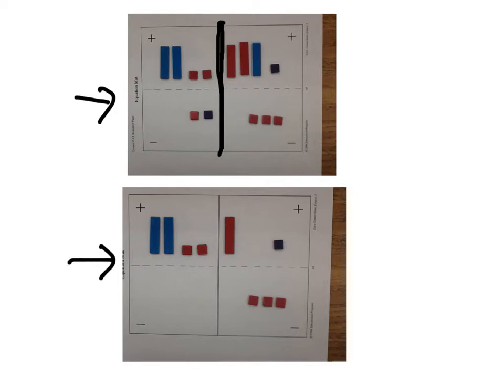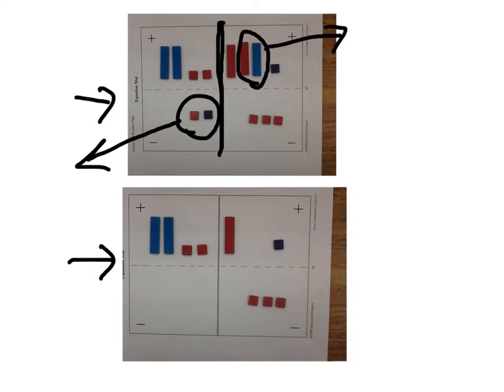Alright, go ahead and pause your video. Do the legal moves that you think I did. And then restart the video to check. Welcome back from pausing the video. I circled those two and removed a 0. And I circled those two and removed a 0. Okay, did you catch that? All right, good. Let's go to the next slide.